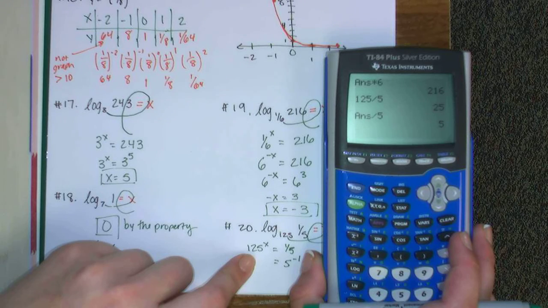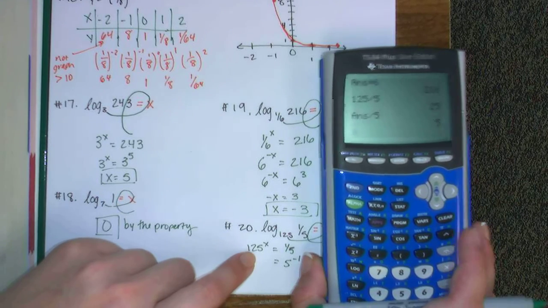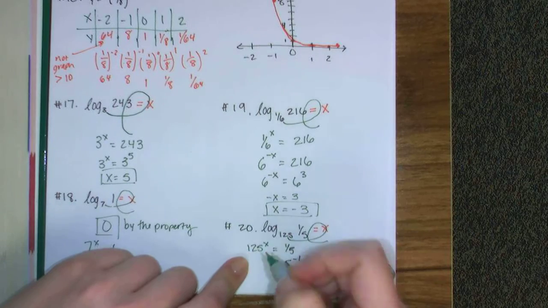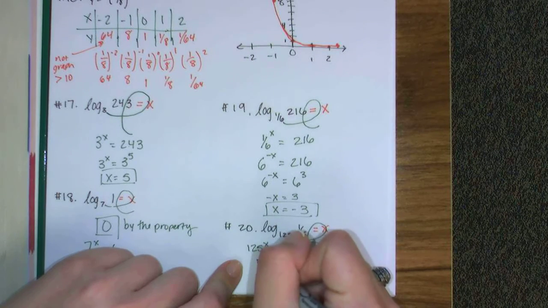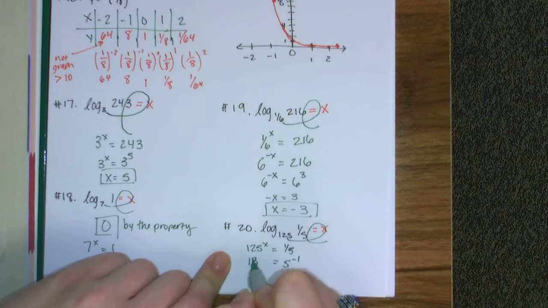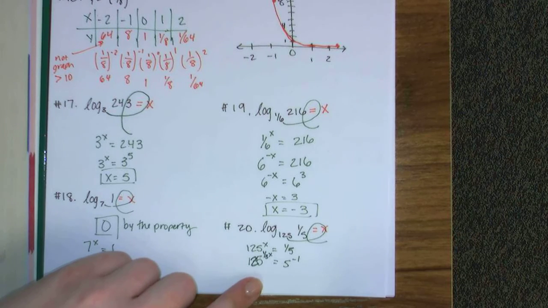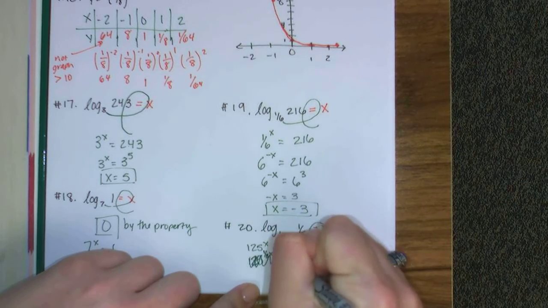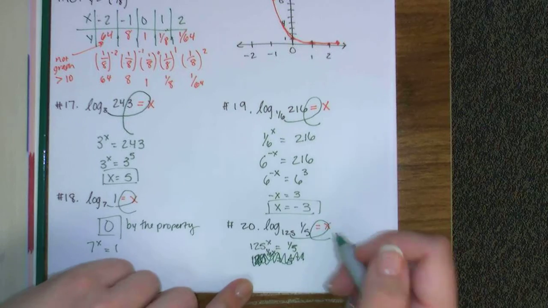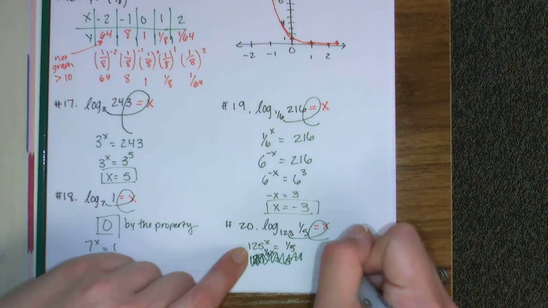I'm about to say this backwards. Hold on. Can't write. Okay, it's 125. Sorry, hold on. Scratch that. Ignore that last little thing here. I'm going to write it over here. This is 5 cubed. There we go.